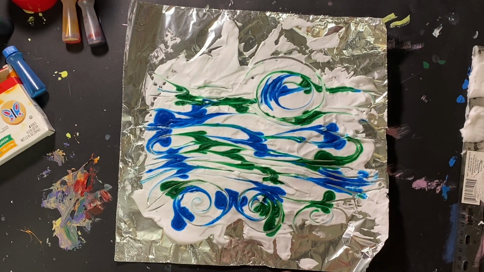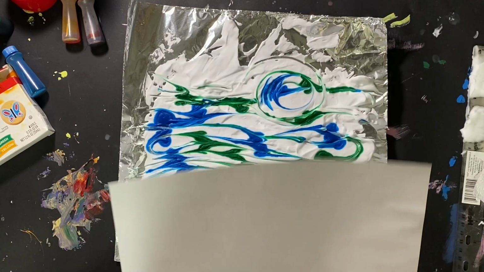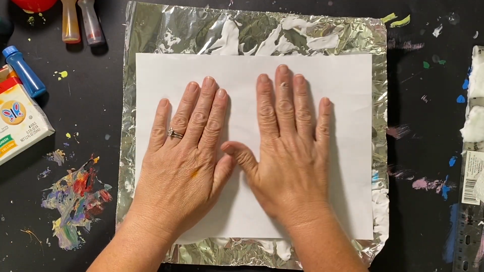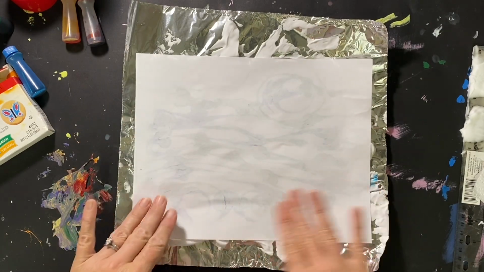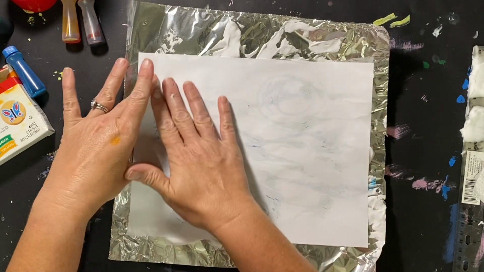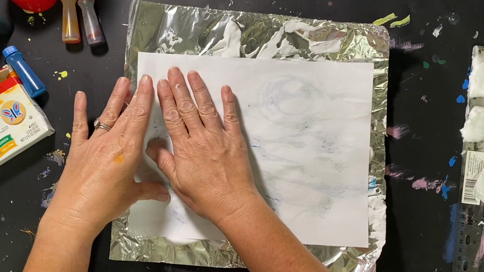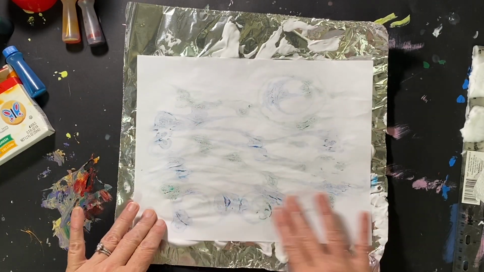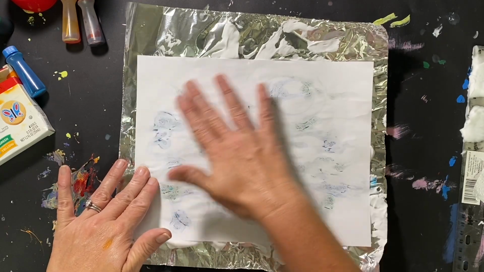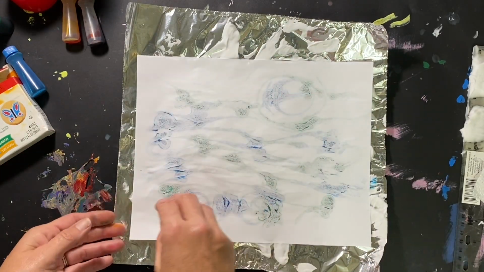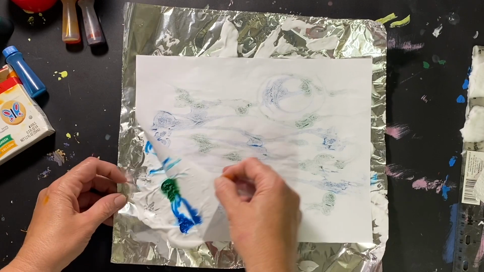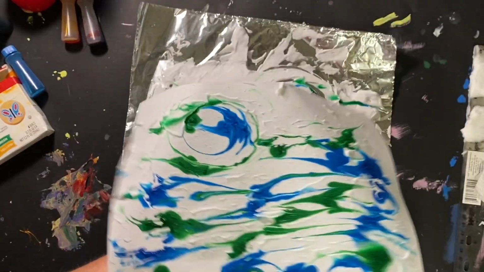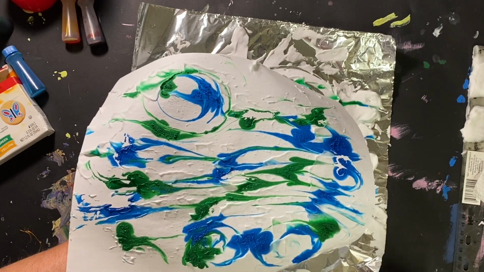So, get your paper and just lay it down and give it a smooth massage over. You don't want to slap it down because then you'll smush all the shaving cream out from under it. You just want to gently massage the paper. And then we're ready to peel it up. Cool. Look at this. Beautiful.